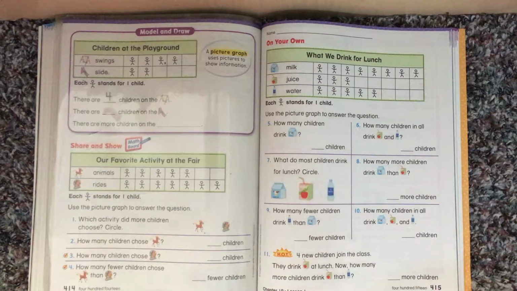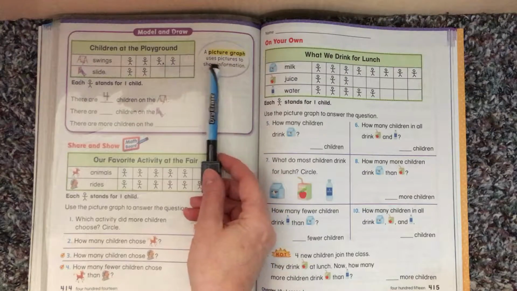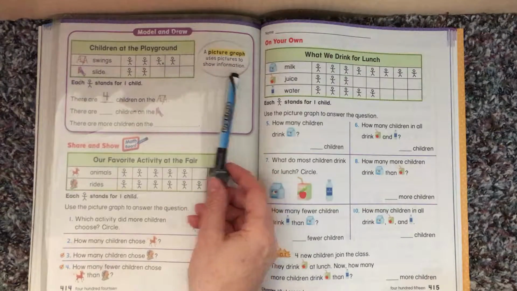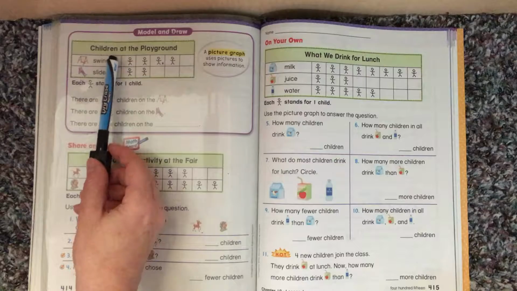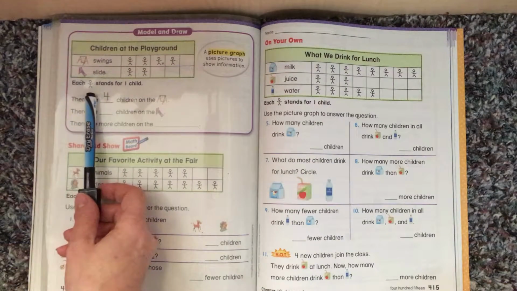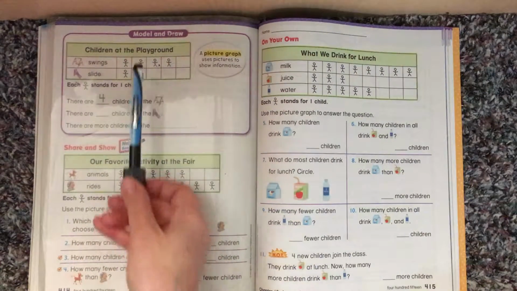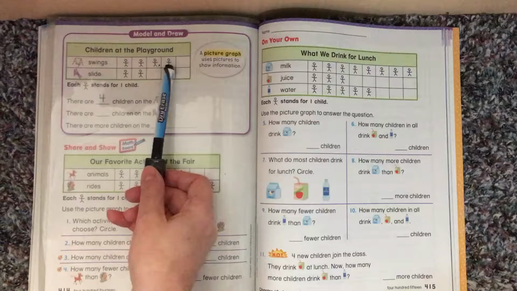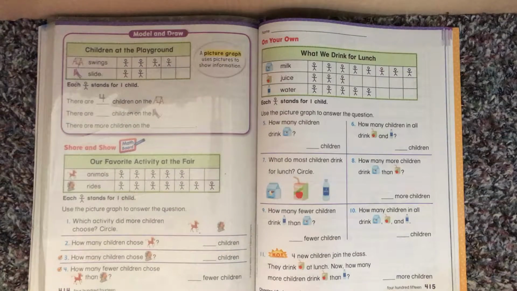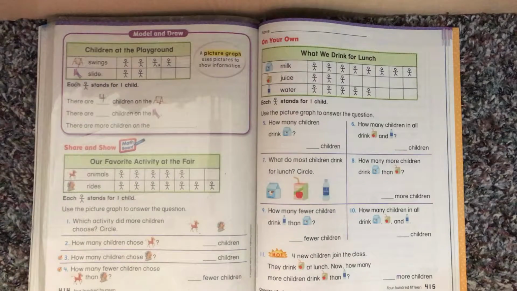All right, here we have a picture of children at the playground. It says, a picture graph uses pictures to show information. Here we have swings and slide. And it tells us here that each stick person stands for 1 child. So, how many stick people are drawn here by the swings? 4. How many stick people are drawn by the slide? 1. No, not 1. 2.